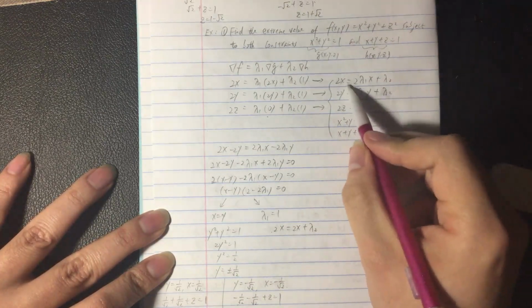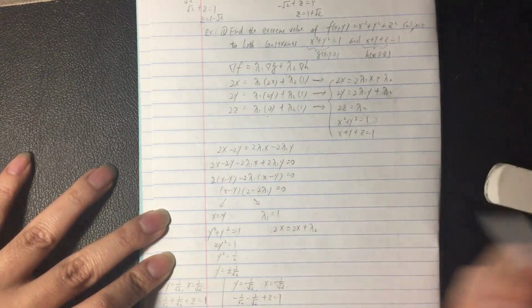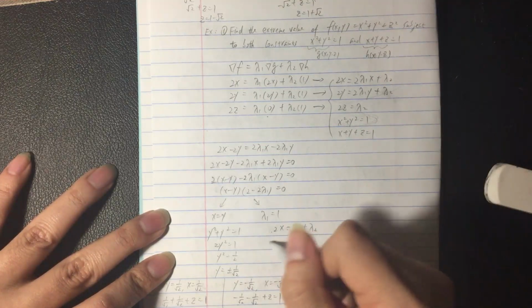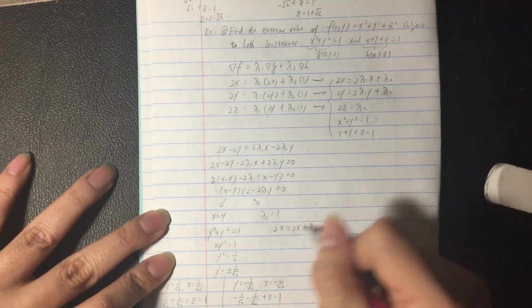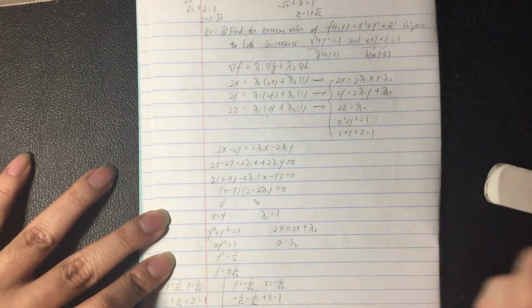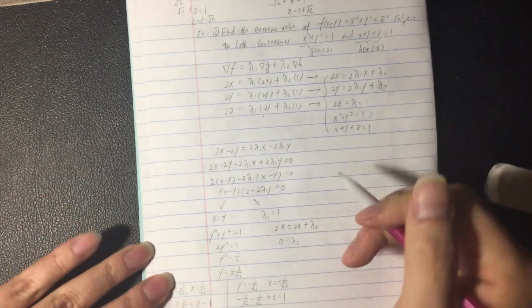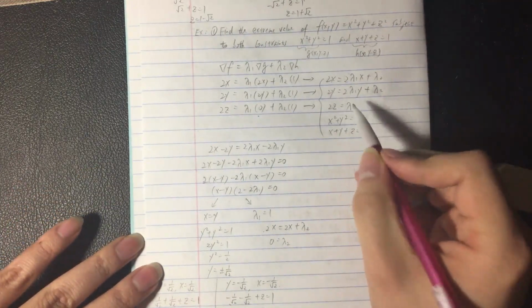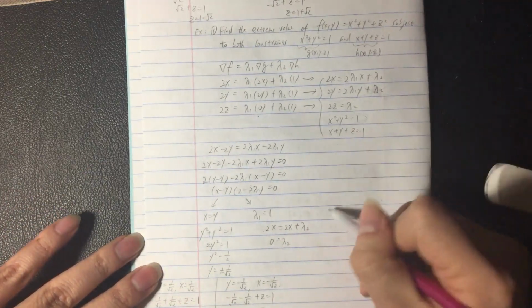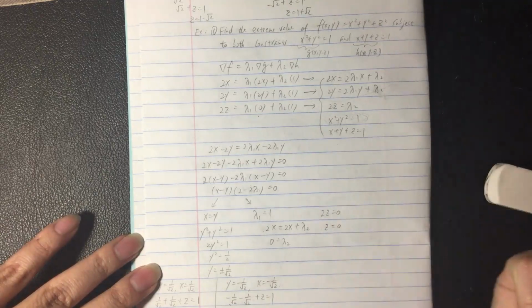I have 2x equal to 2x plus lambda 2. Subtract 2x from both sides. I get lambda 2 equal to 0. If I substitute 0 for lambda 2 here, I have 2z equal to 0. So z is 0.